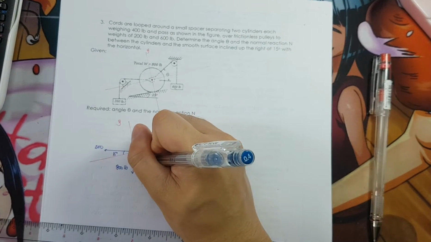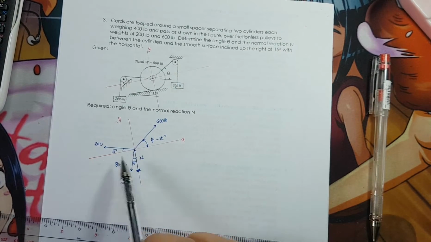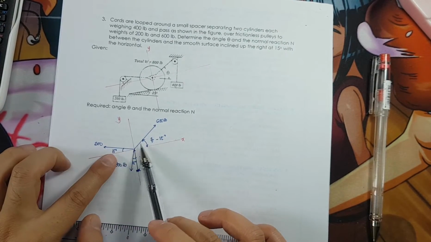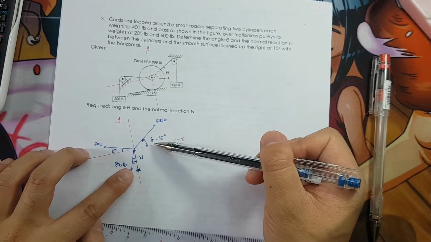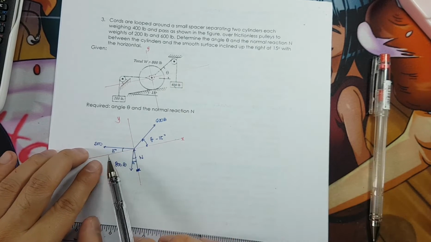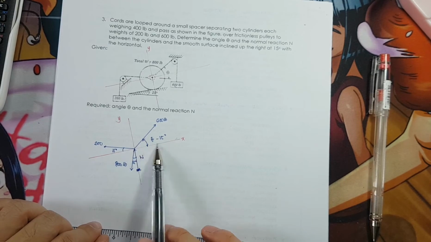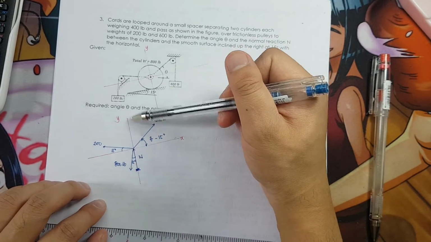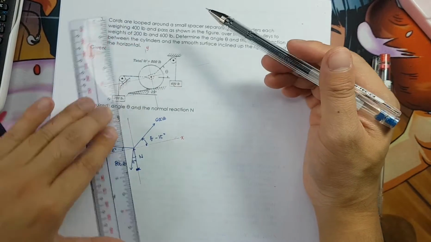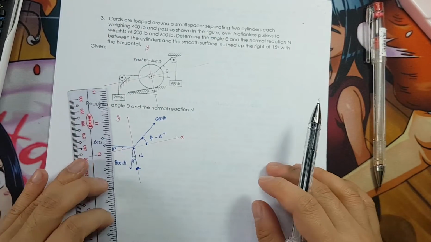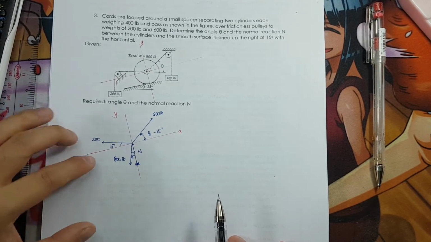So this is N. If I'm going to use the forces vertical here, I will be having two unknowns, that would be theta and N. But if I'll be using the summation of forces horizontal, my only unknown for the meantime would be theta. That's why I also use this orientation kasi mas madali siya. Because if I'll be using the vertical and the horizontal as my y and x axis, two unknowns, two equations tayo kaagad.